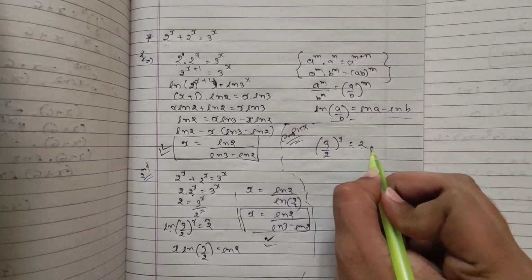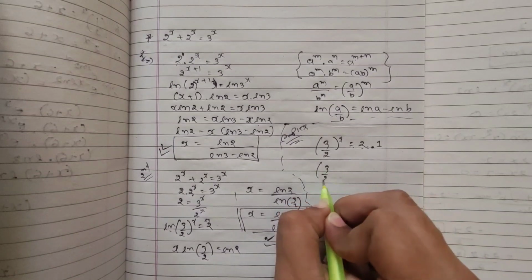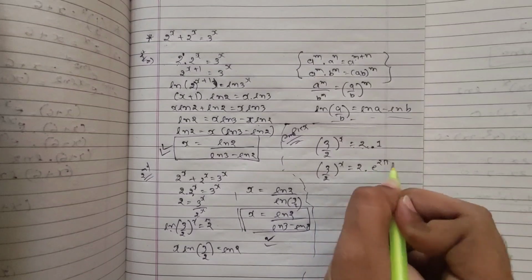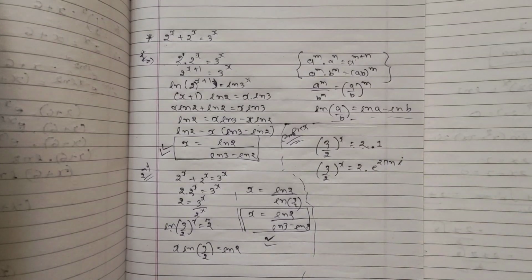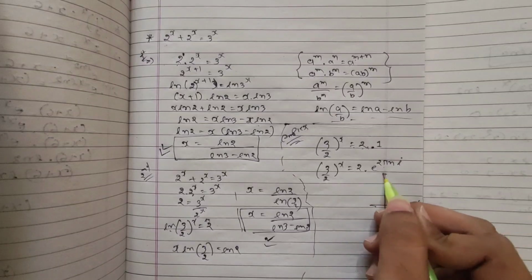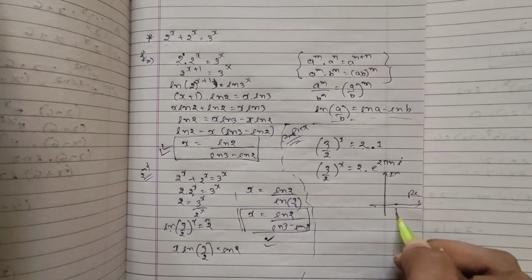Here I have 2, I can also write 2 into 1, right? So (3 by 2) raised to x as it is, and I can write 1 as e raised to 2 pi n iota in complex form, right? I have explained many times why I have written 1 equal to e raised to 2 pi n iota, and if I talk about it in simple form, then this is the real axis, this is the imaginary axis, here I have 1, right?